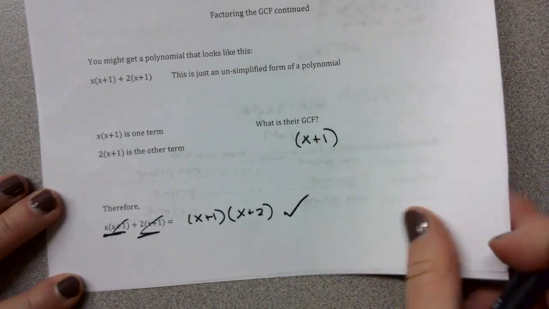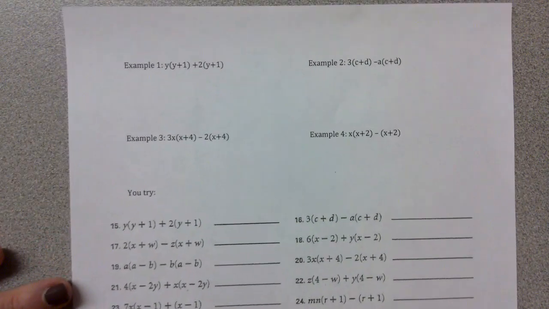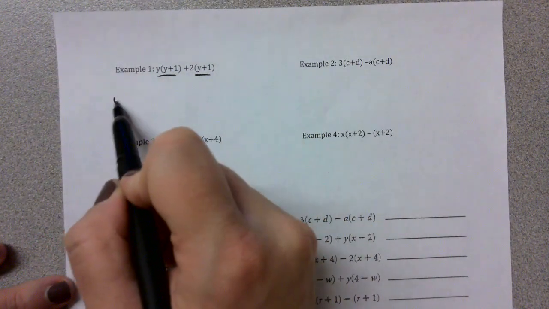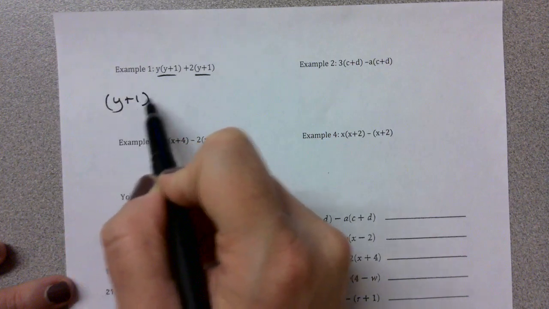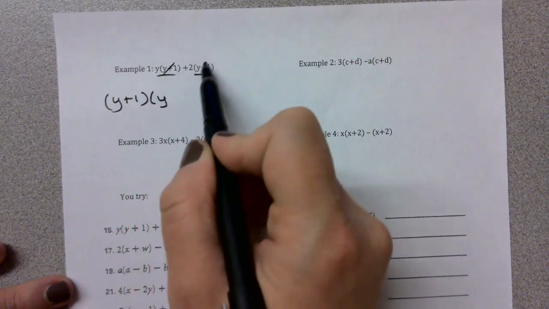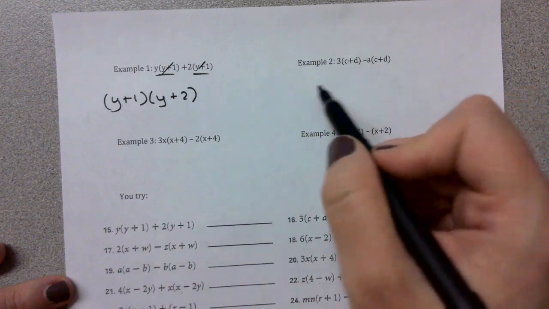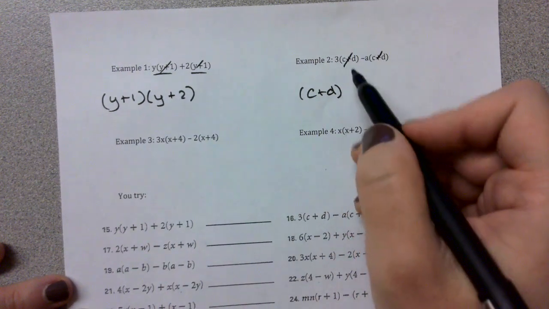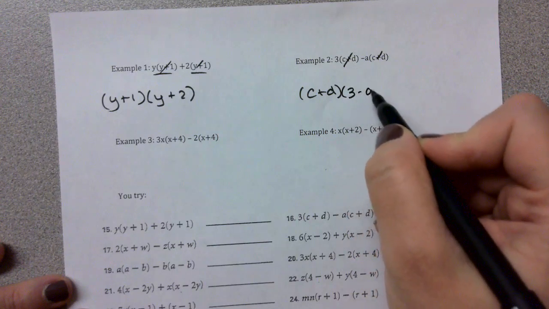Okay, so using that process, let's identify the GCFs on this page and factor. We have a y plus 1. So we're left with a y plus 2. We have a c plus d. So we're left with a 3 minus a.